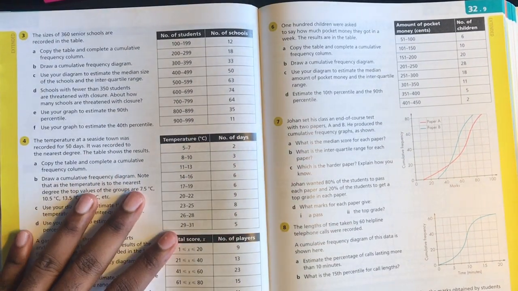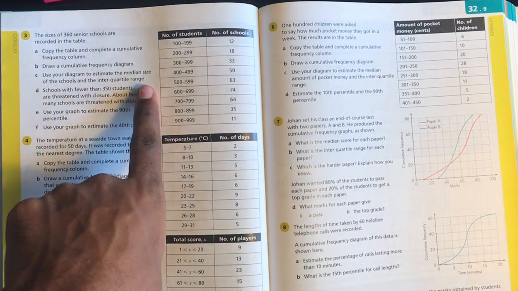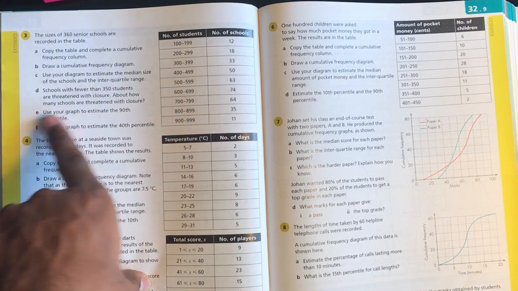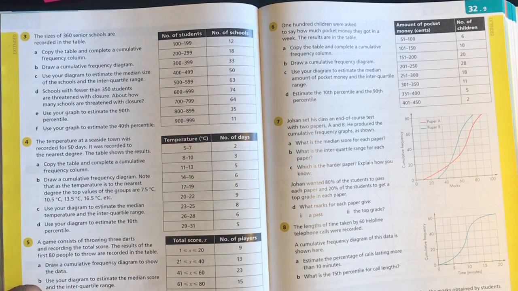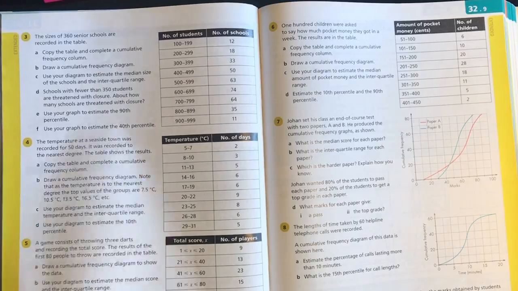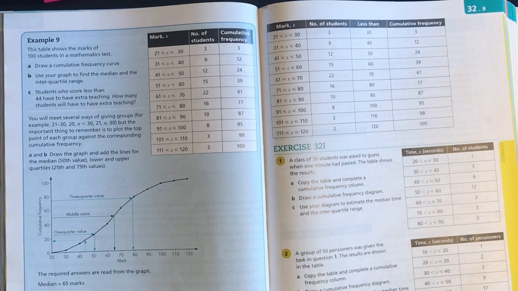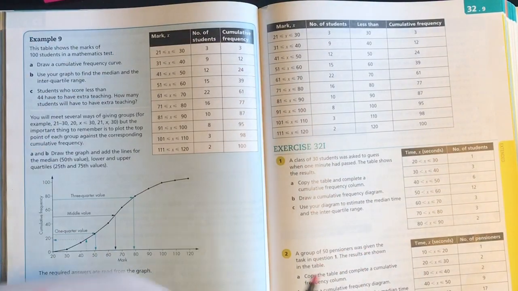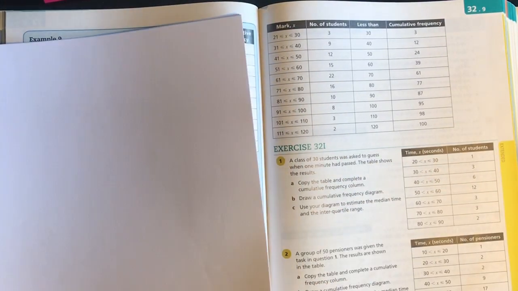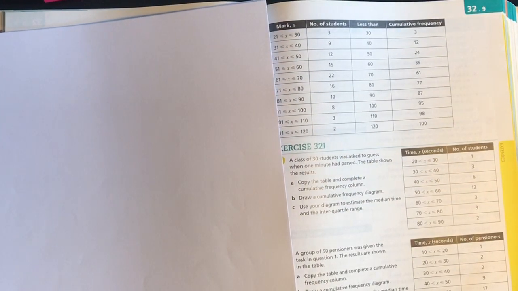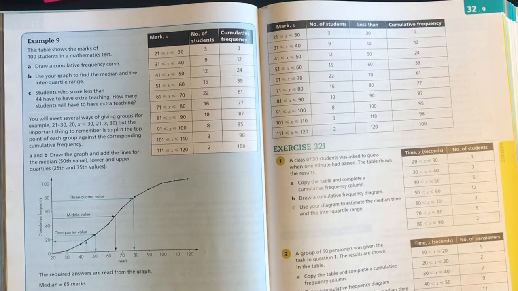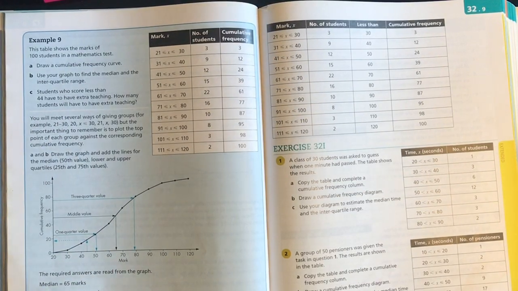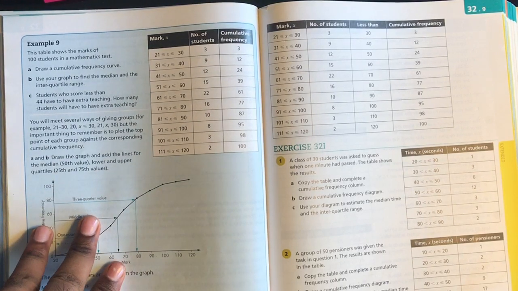Let's see. Use your diagram to estimate the median and the interquartile range. There are a few things here. I think I'll pick question A. It's the same example, so it's easy for me to do. There are a few things you need to know before you can even draw a cumulative frequency diagram, so maybe I'll just explain from this.